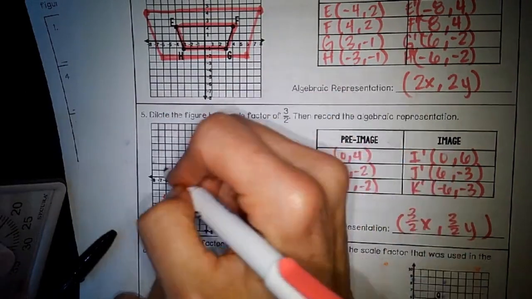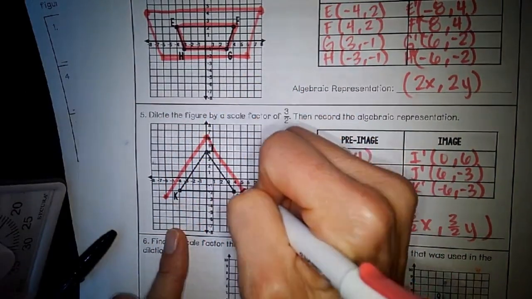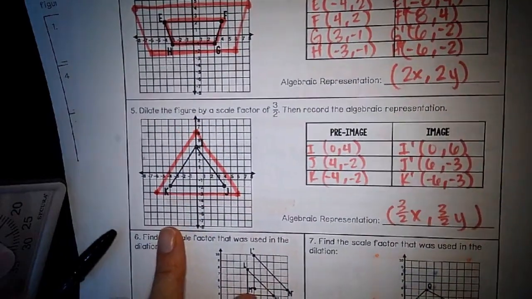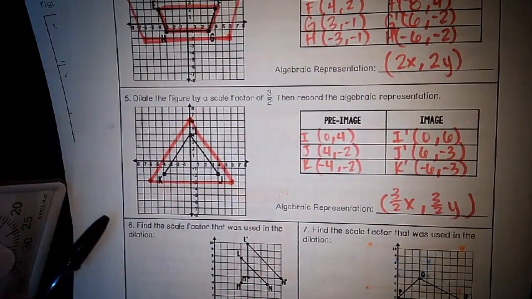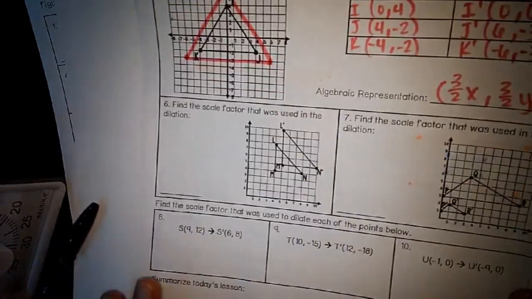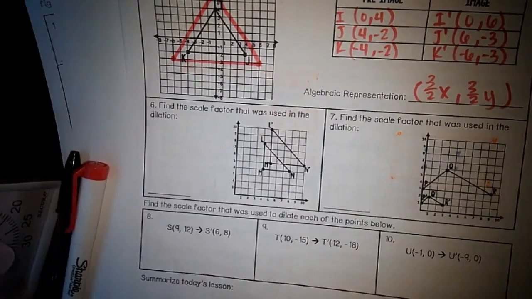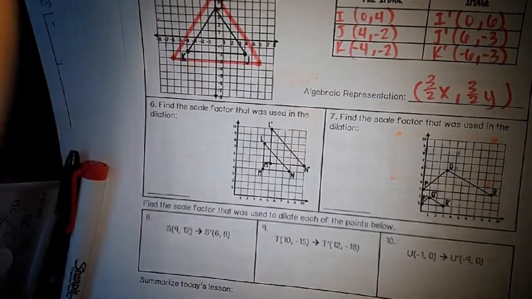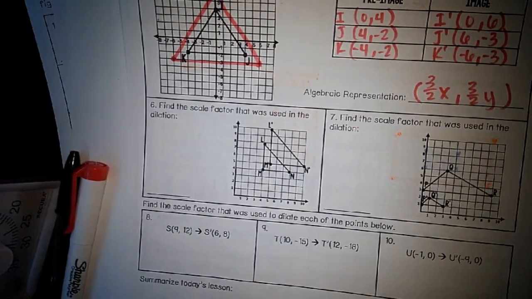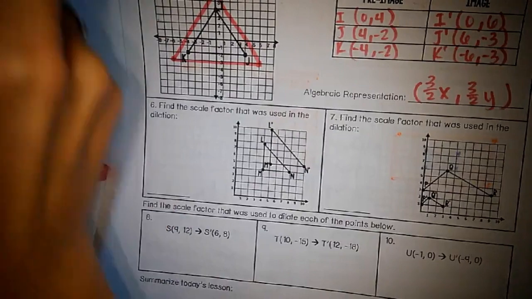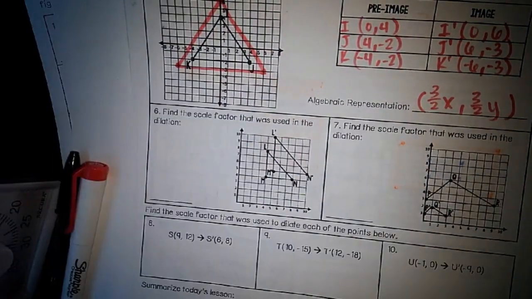How are we doing? Okay, ready? Now we're going to figure out how to find the scale factor. What's the rule of the scale factor? In order to find the scale factor, what do you have to do? Divide what? The what by the what? The image by the original. So we're trying to figure out what the image is compared to the original. I'm going to use two different colors because I want you to see the difference. This is my original, and this is my image.